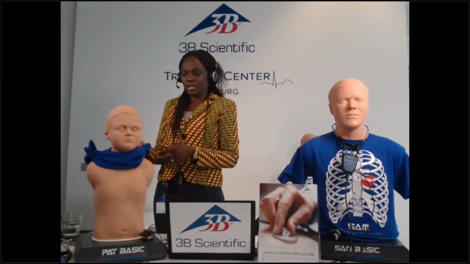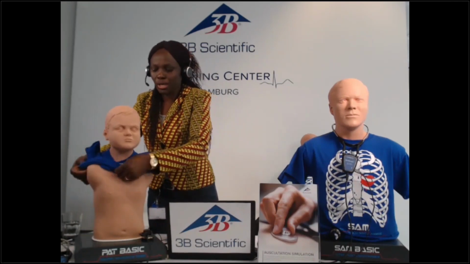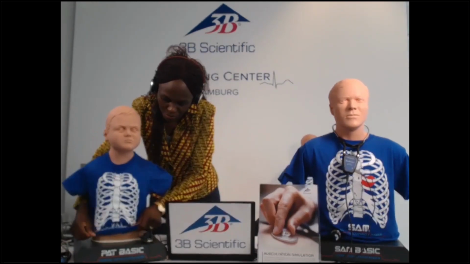And later on, as you'll see, you can either decide to do the auscultation with the t-shirt on, or you can decide to remove the t-shirt from the pediatric version of it, or for the SAM version. So the first thing that you get is the portable torso. Then the second thing that you get in your delivery is this one here. I hope you can all see it.